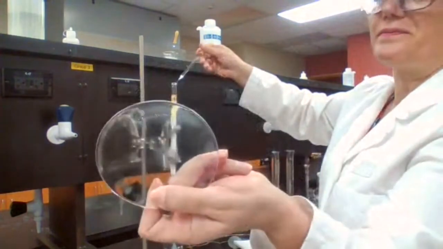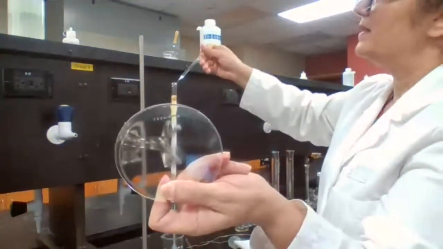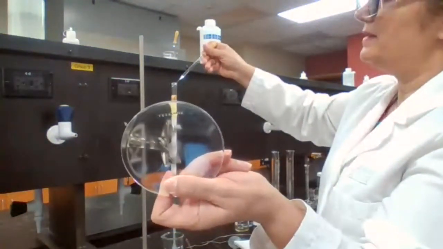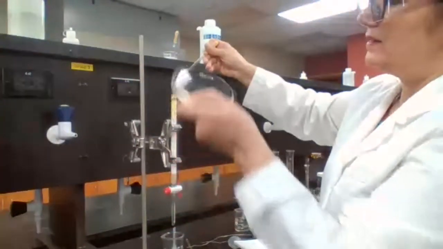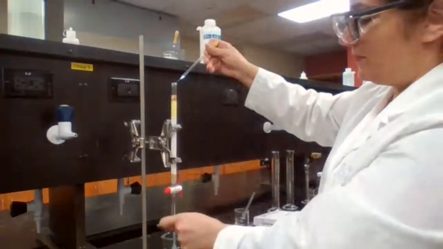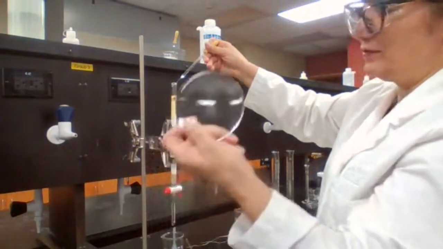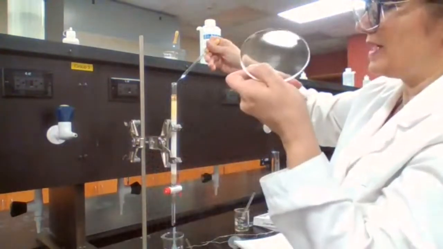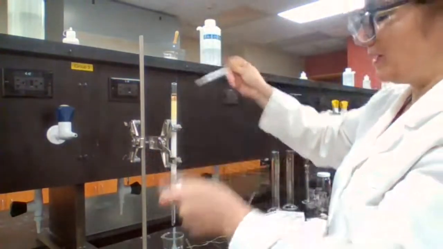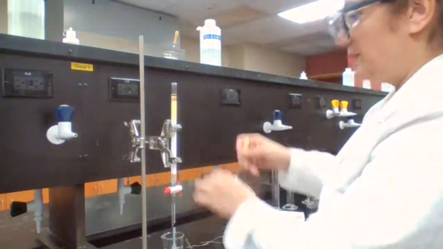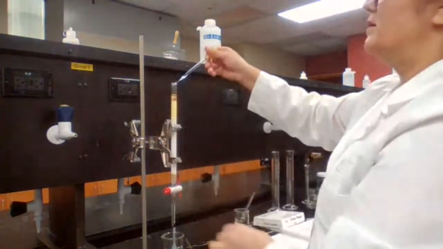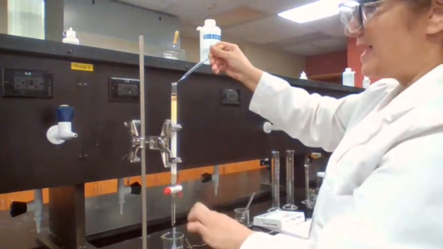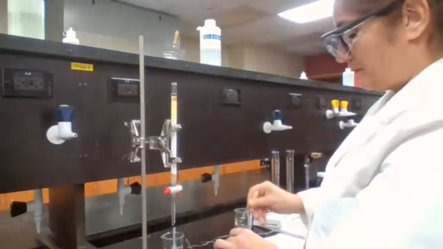It's clear, so it's just hexane. So I have to continue adding the hexane and continue testing. You see how often I have to test to make sure that I'm not going to miss when the hexane carries the fluorene.